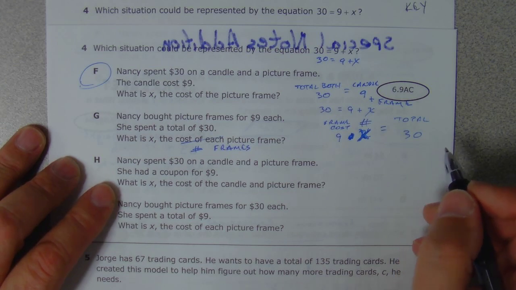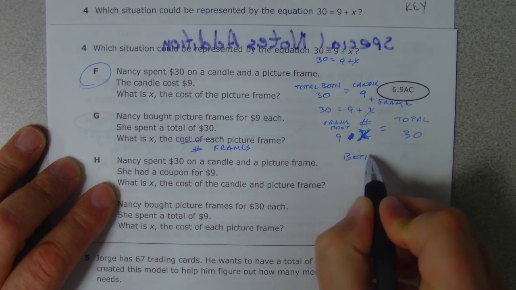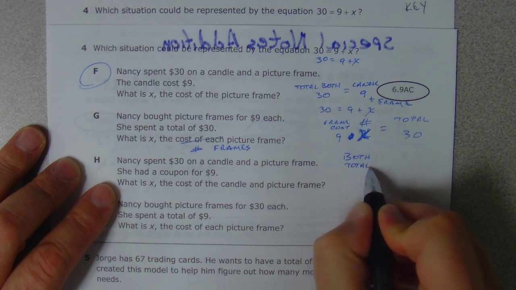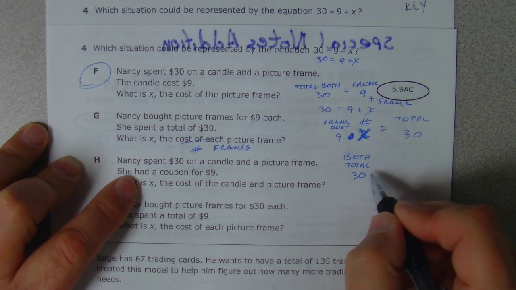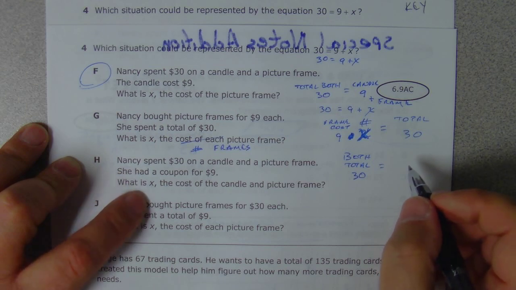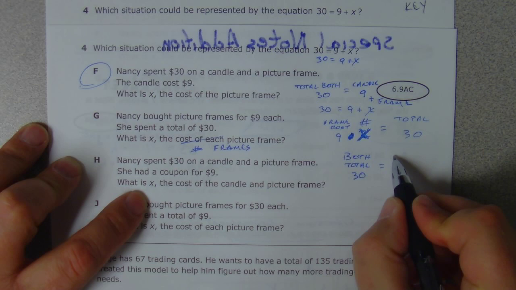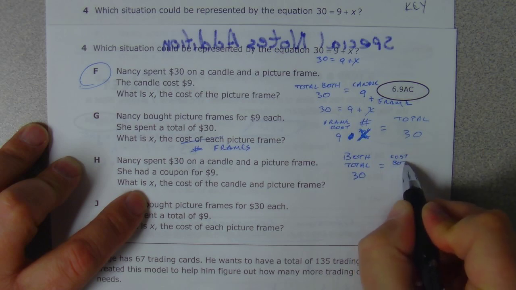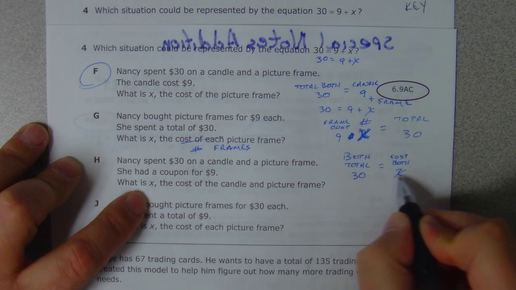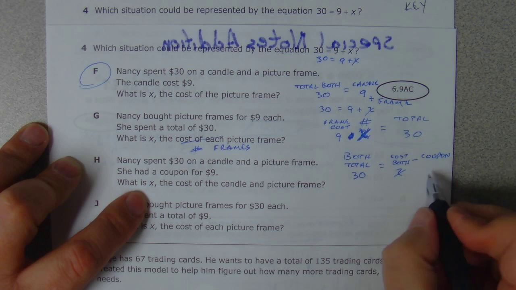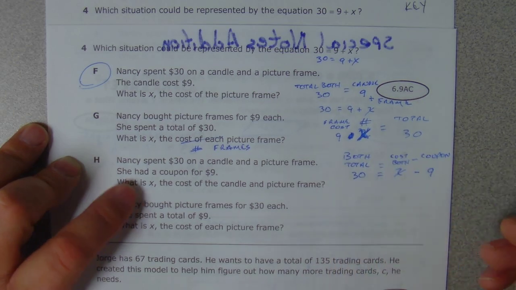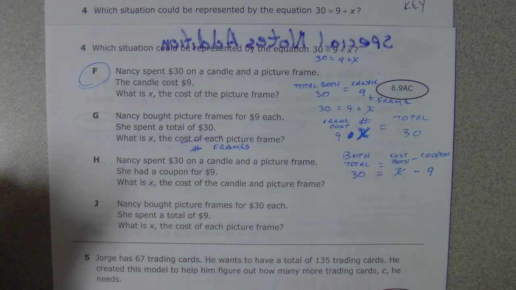Nancy spent 30 on a candle and a picture frame, so both. Total is 30, and she had a coupon for $9. Okay, so this is the total she spent for both. And then x is the cost of both. And the coupon reduces the cost, so that's the $9. So we have 30 equals x minus 9.